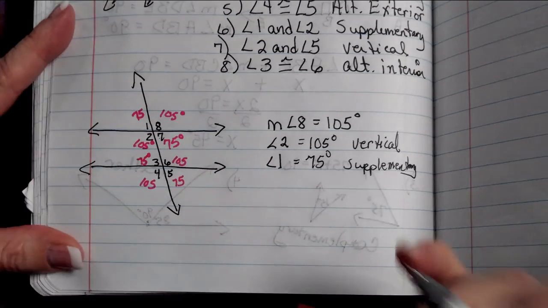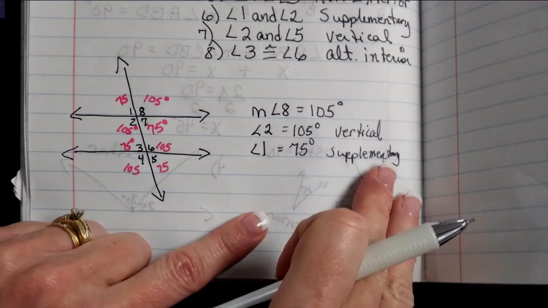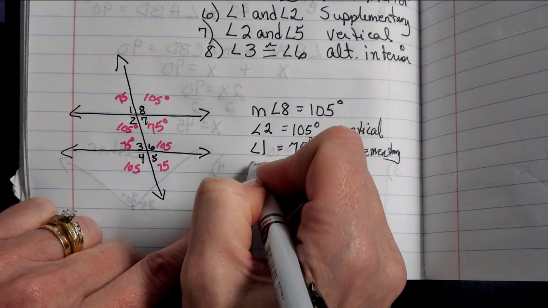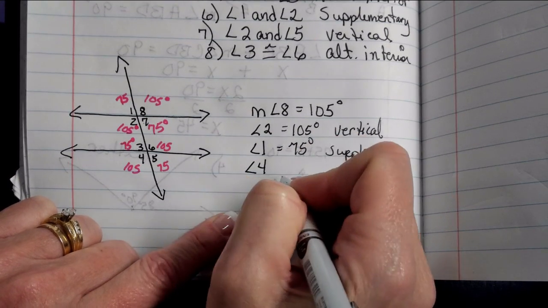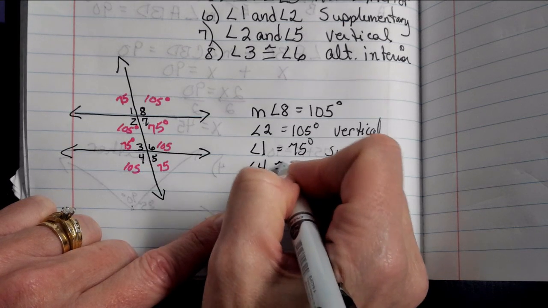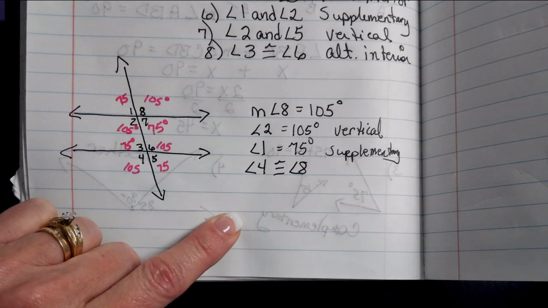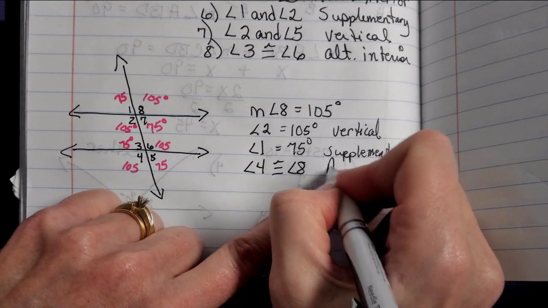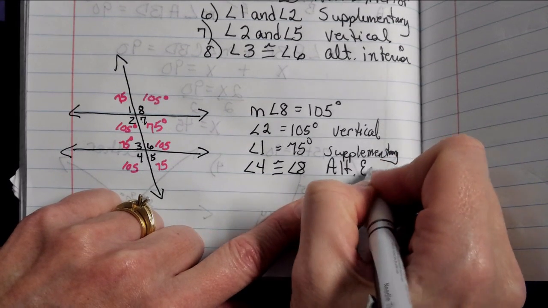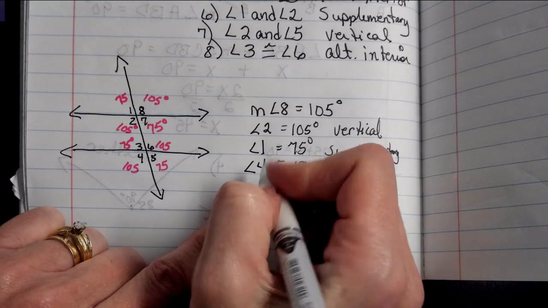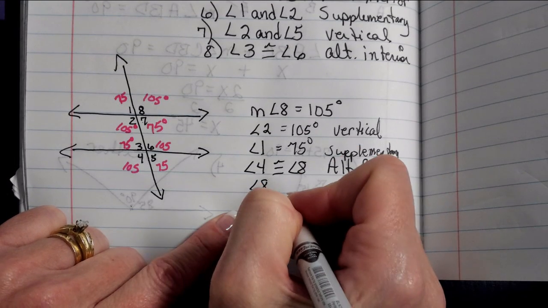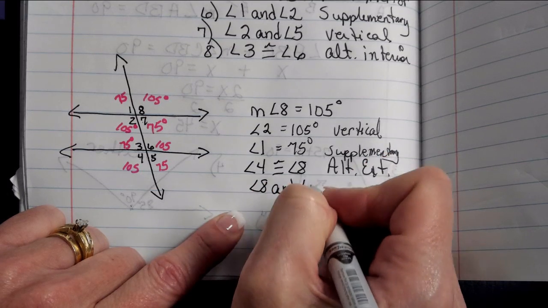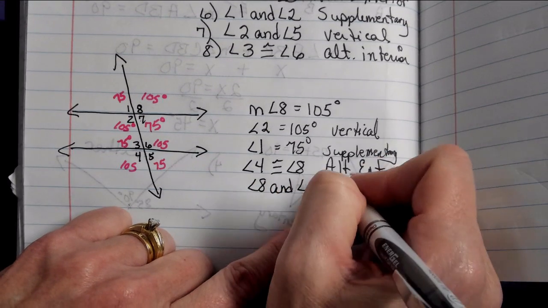Now let me ask you this. Why is angle 4 congruent to angle 8? Is it exterior, alternate exterior? Alternate exterior. All right. Why are angle 8 and angle 6 the same? Because they're corresponding.